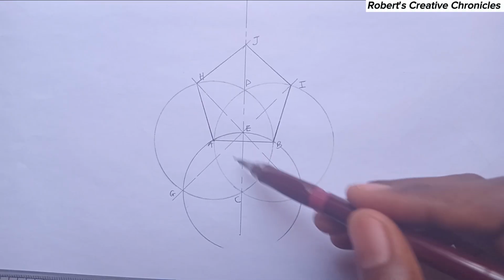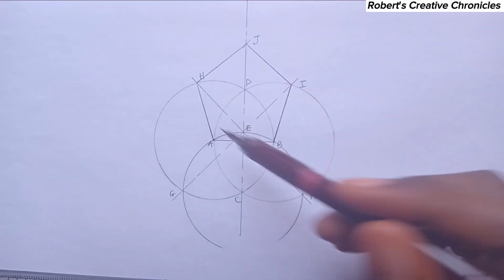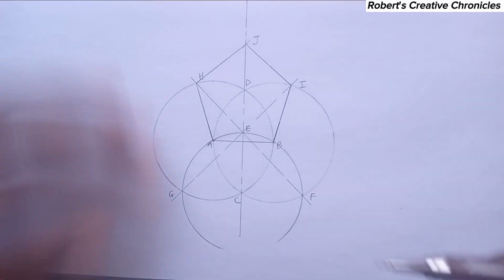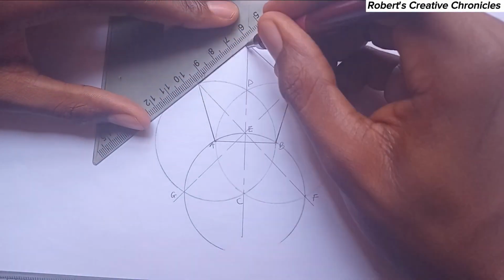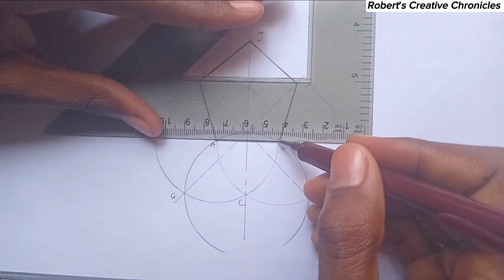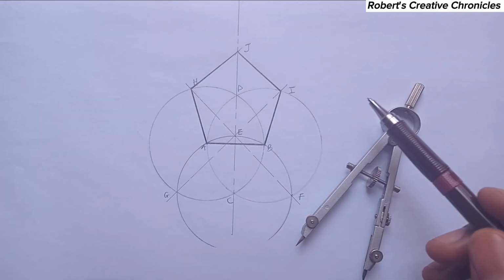So this pentagon is what? A, B, I, J, H. So we can tick in this pentagon. So this is the regular pentagon with sides 32 mm.